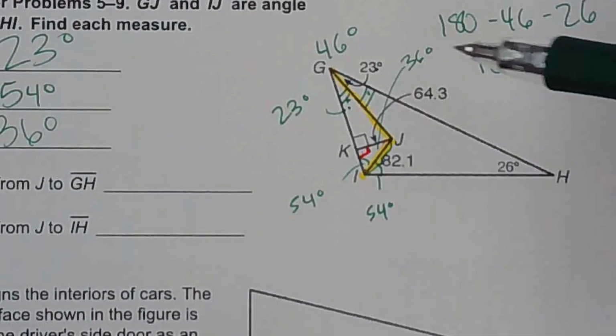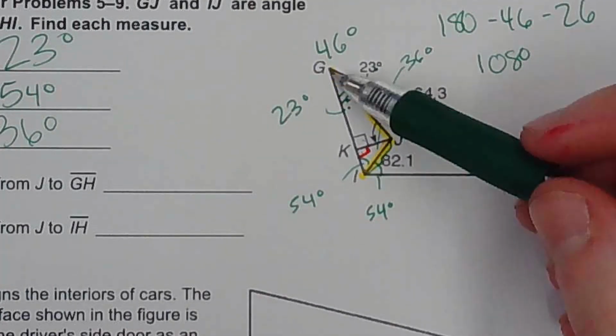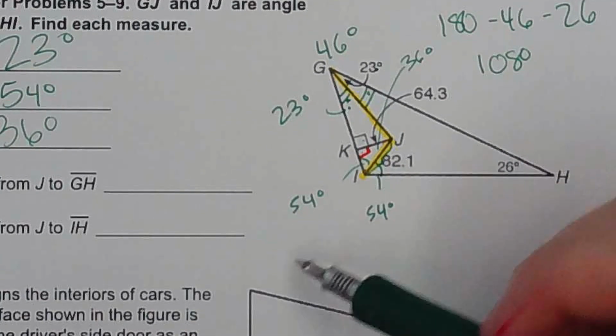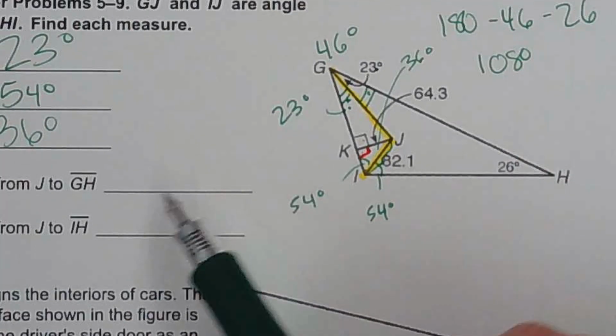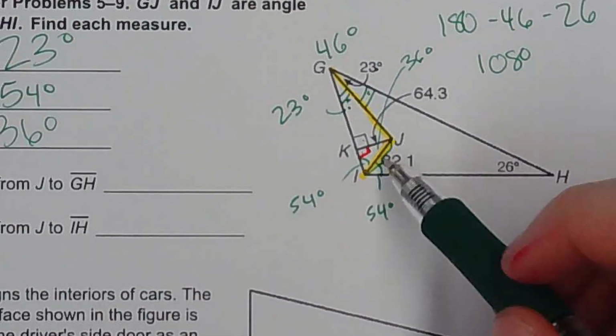So again, I did that by knowing that this was 90, and this has to be 90 as well because it's a linear pair. They're both on the same line. So that guy's 90, that guy's 54. If I add 90 and 54 together, I get 144. And then I subtract that from 180, and I get 36, which is this angle right here.